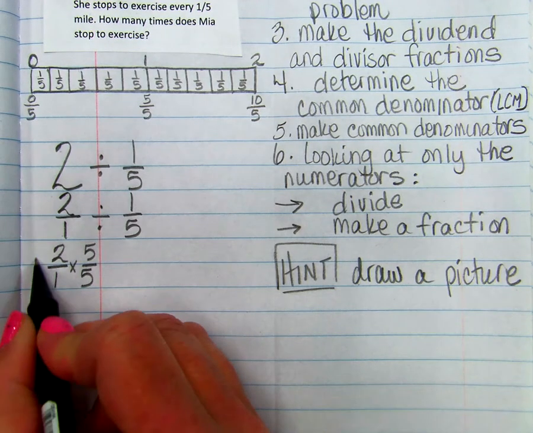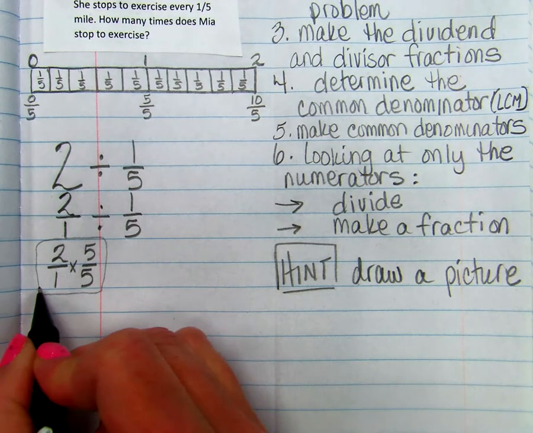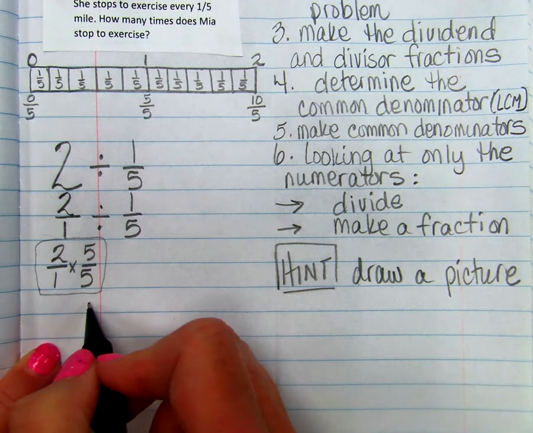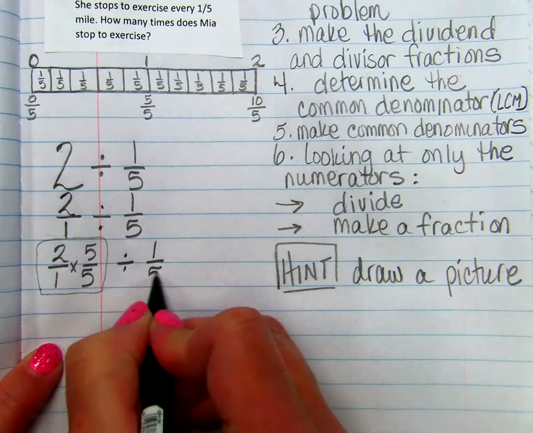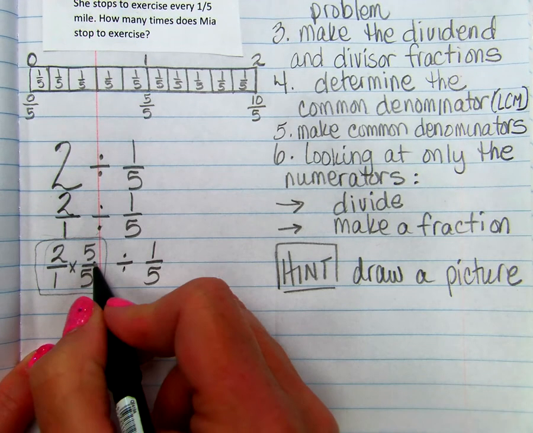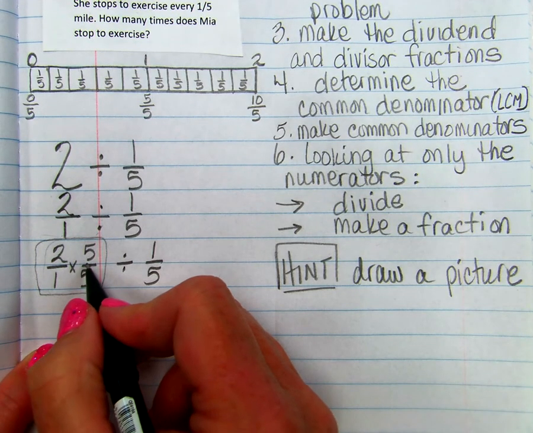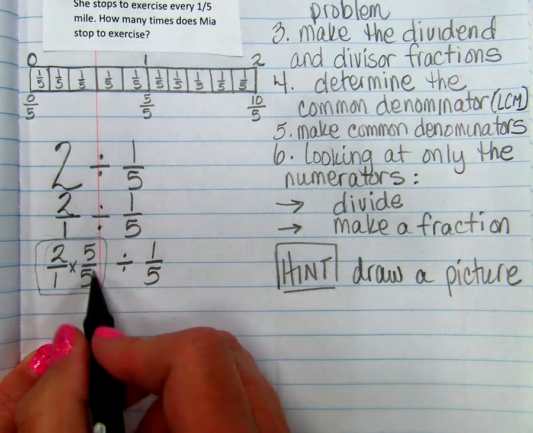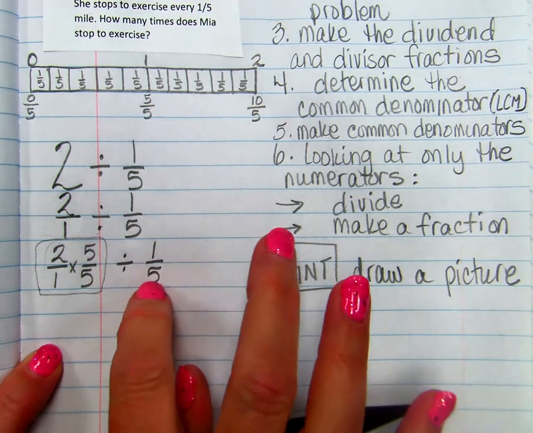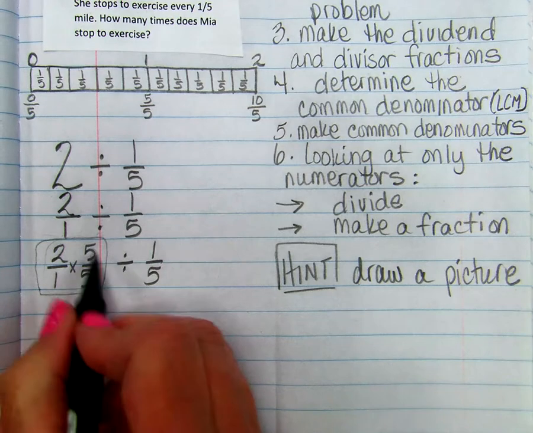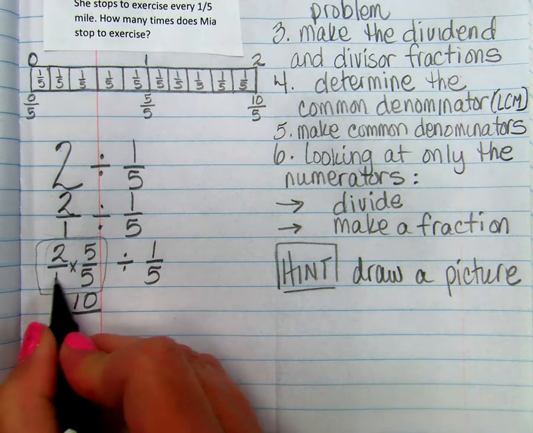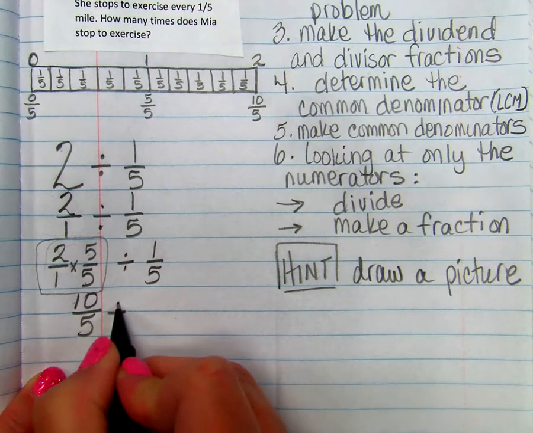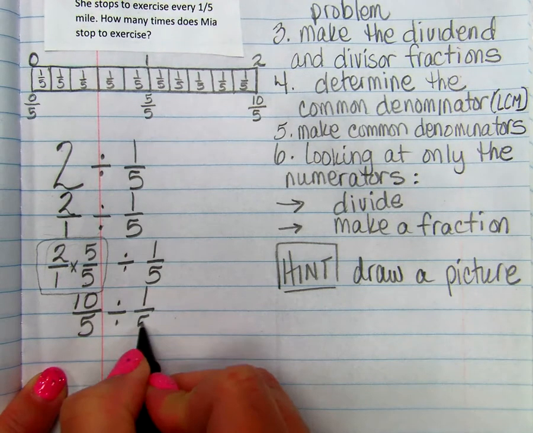I'm going to put a little lightweight box, just not a heavy box, because I want to remember that I need to solve this, to make common denominators. I'm not really including it with my dividing by 1/5 yet, but let's make the common denominator. So 2 times 5 is 10, and 1 times 5 is 5. Right on. Now I have common denominators.